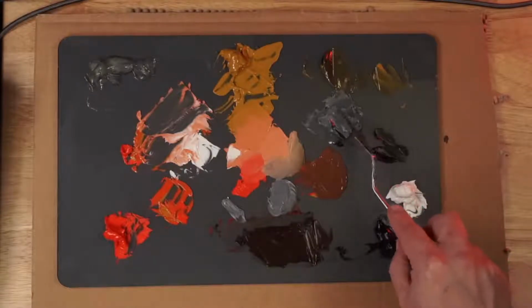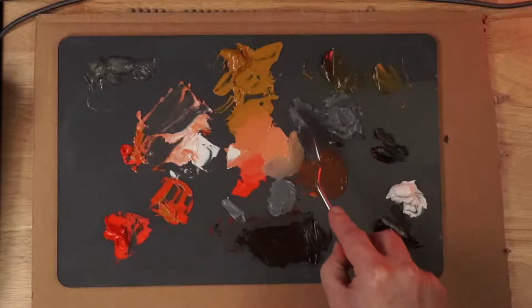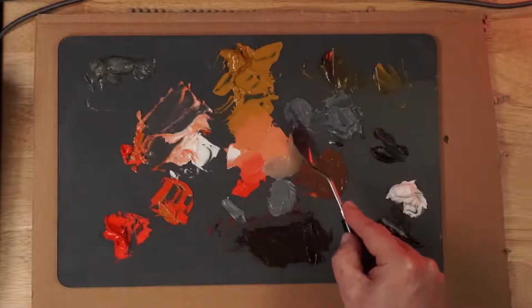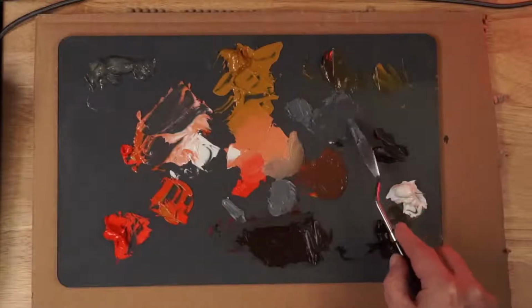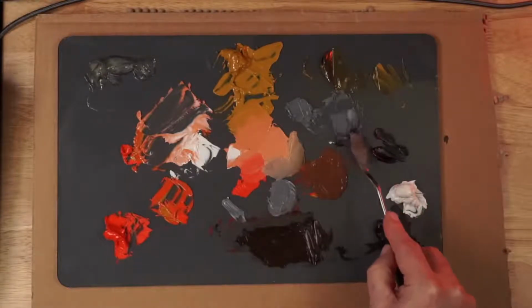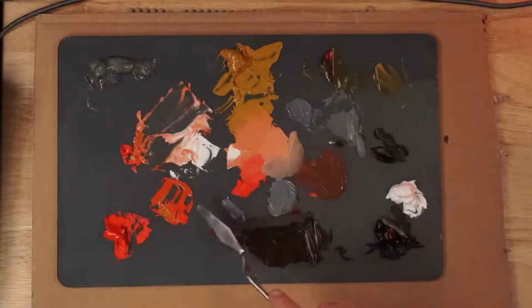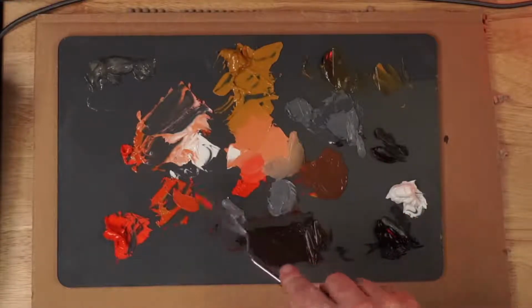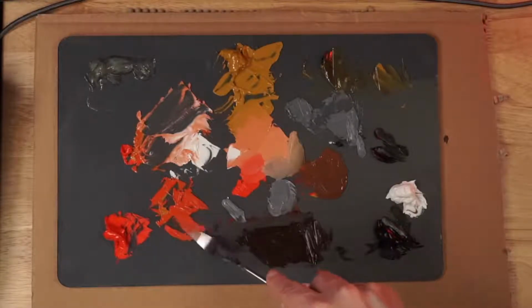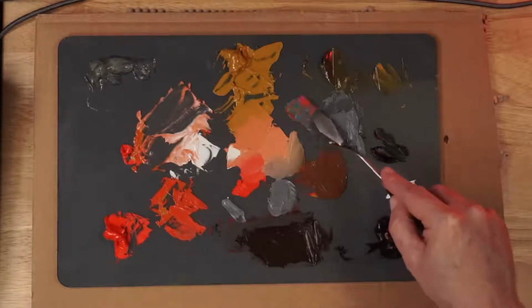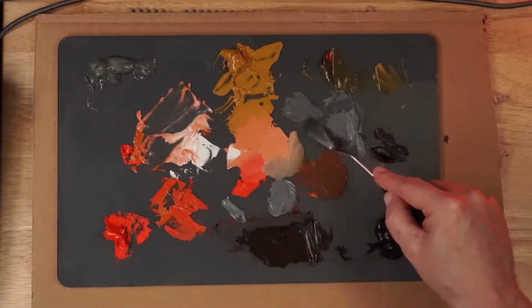So why don't we split it up and do half and half? Let's do half of a warm, more of a monochromatic, and then half of a complement over here. So in this, all I'm going to do is I'm going to take my orange and a little bit at a time I can add it in here.